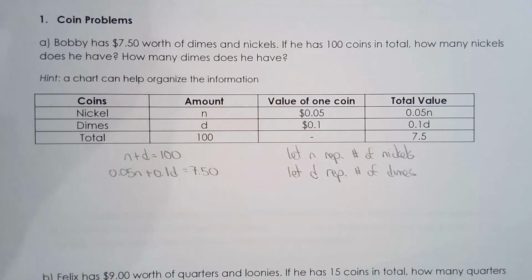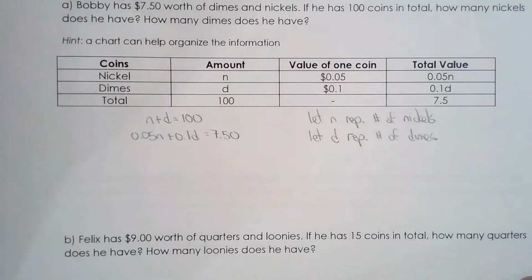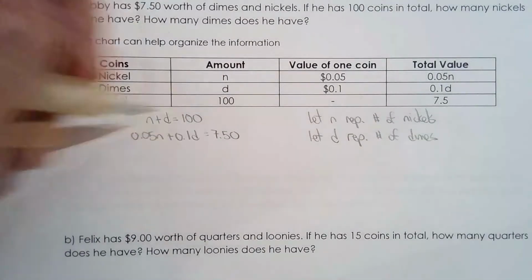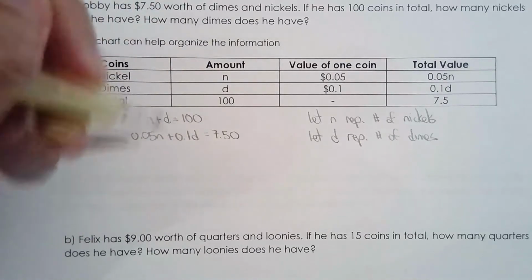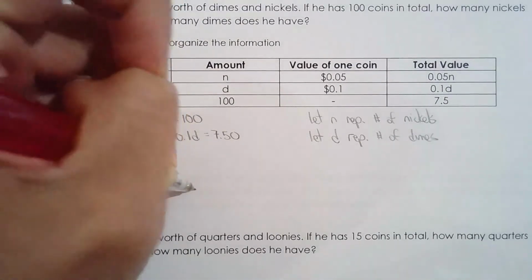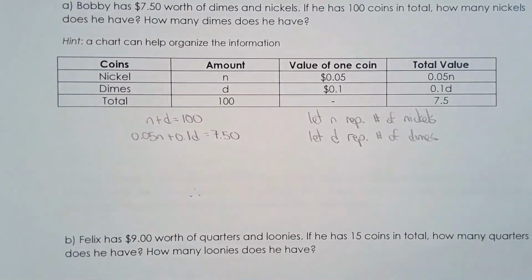Okay, so time to solve the system. This was the hard part. Solving should be the easy part. So you can choose elimination, substitution, it doesn't really matter. I'm going to save myself some time, and I'll let you solve this system, but I will tell you the solution. You can do this on your own time.